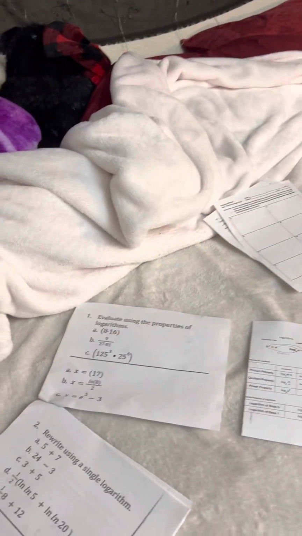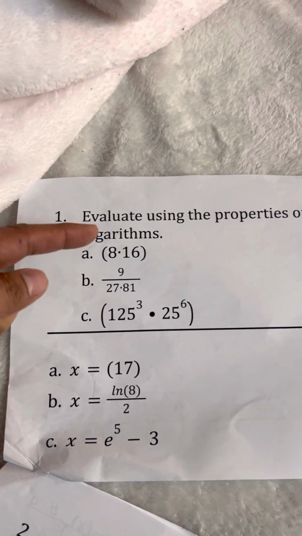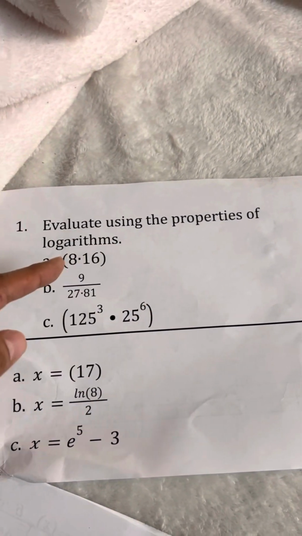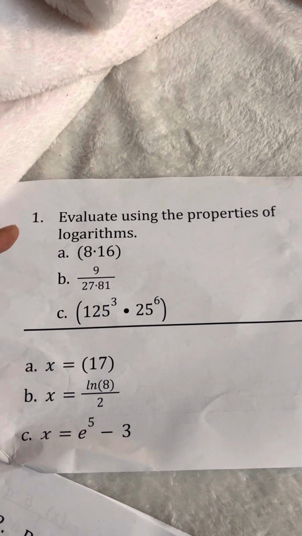Hello, Mr. Lee. So we are doing the problems here. Just taking some problems, for example, here is "evaluate using the properties of logarithms," and there's A, B, and C for problem 1.